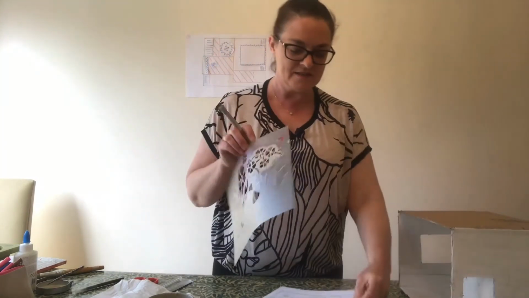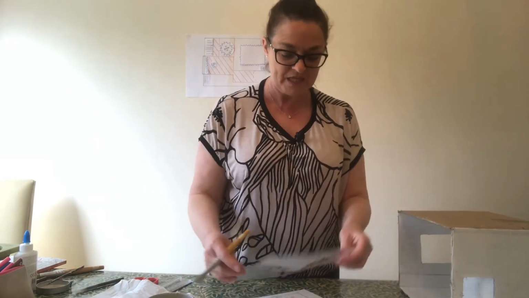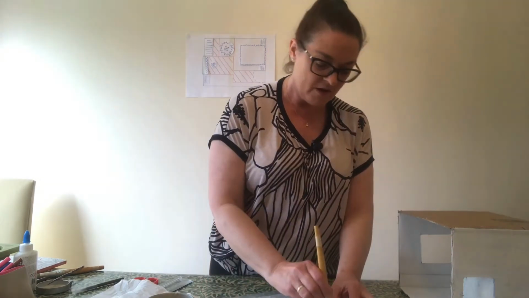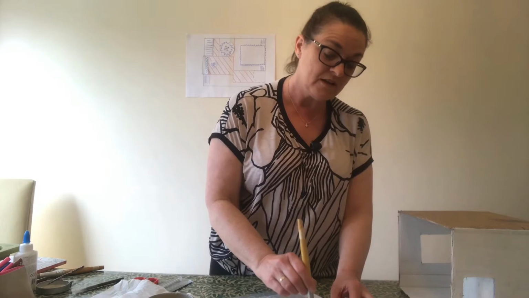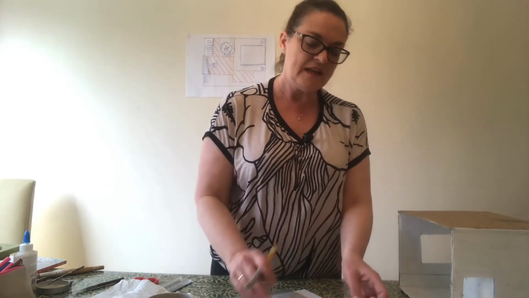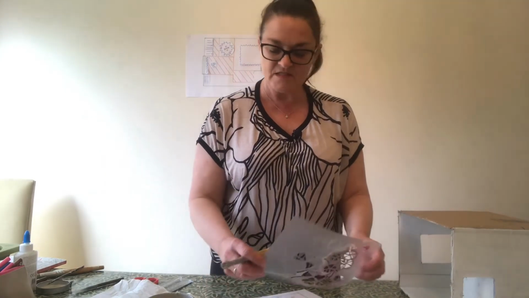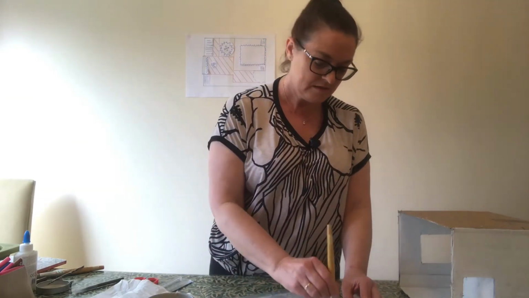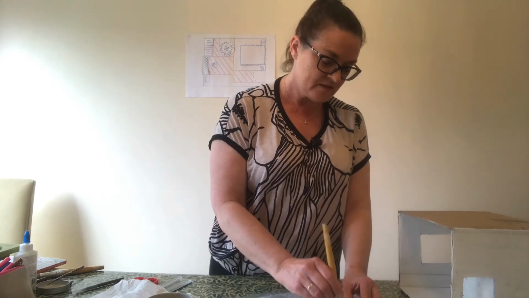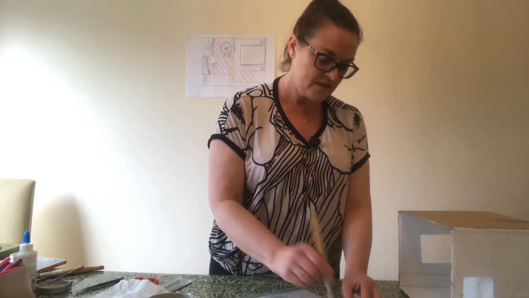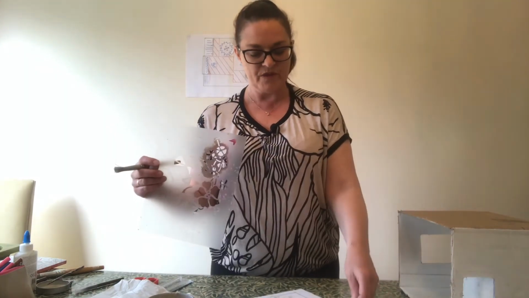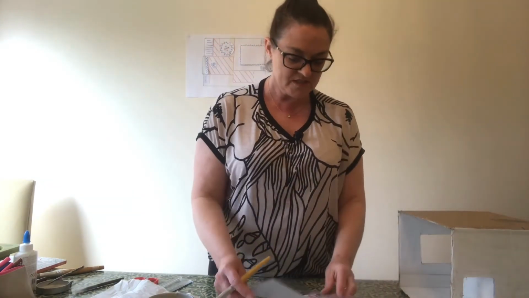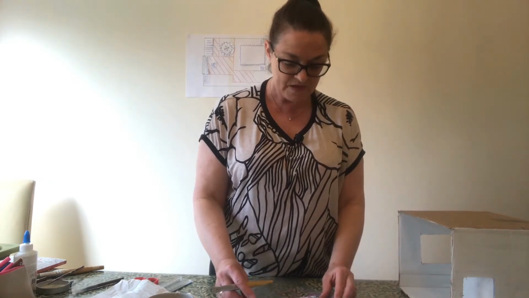So yeah, it's looking nice, isn't it? Now, I've only got one pot of paint, but if you have more colours at home, then it would look lovely if you did one colour, let that dry. It doesn't take long to dry at all. And then you can put the second lot of paint colours on top of it, and that would give it more depth. So I'm just going to finish doing this.